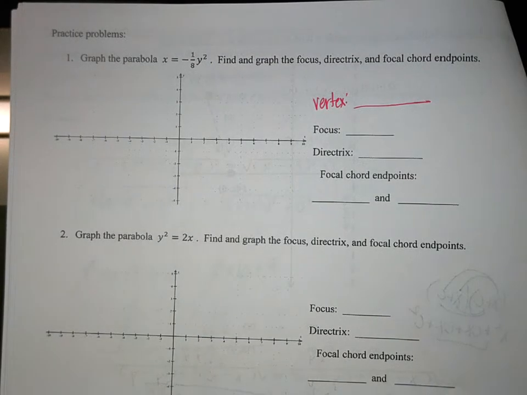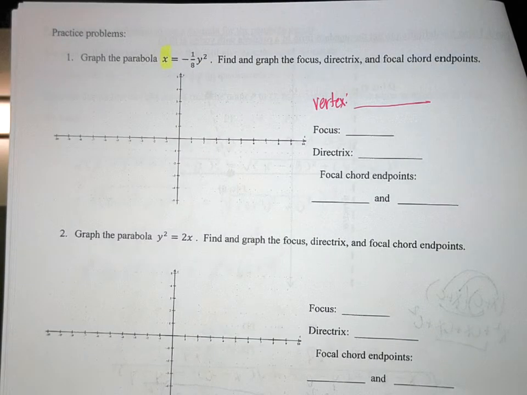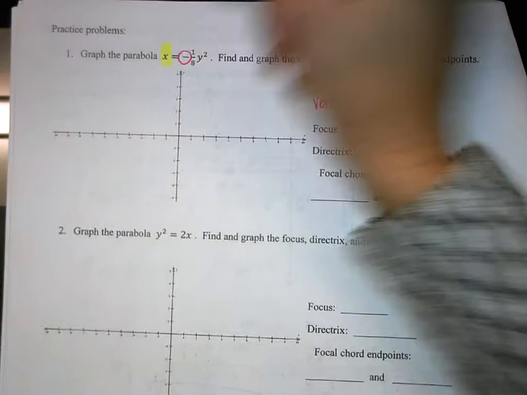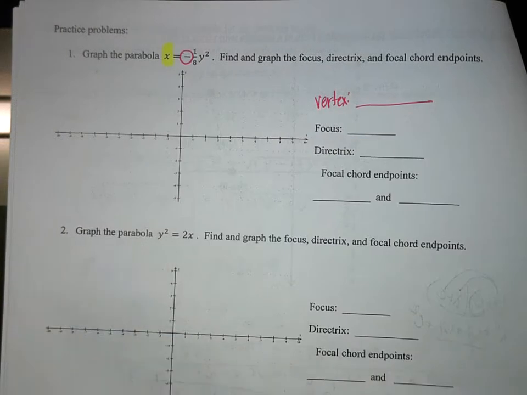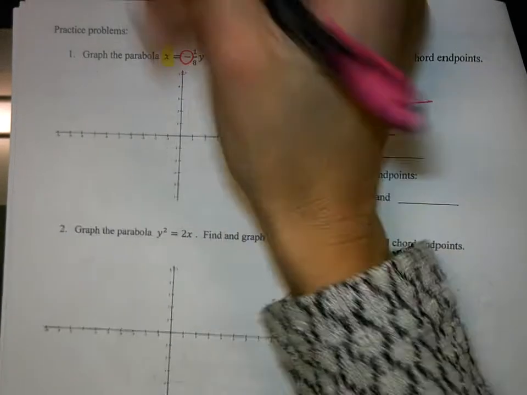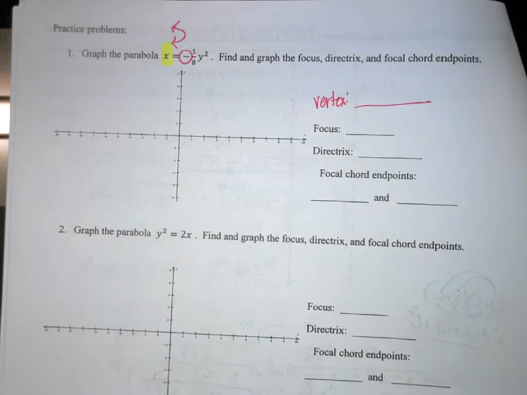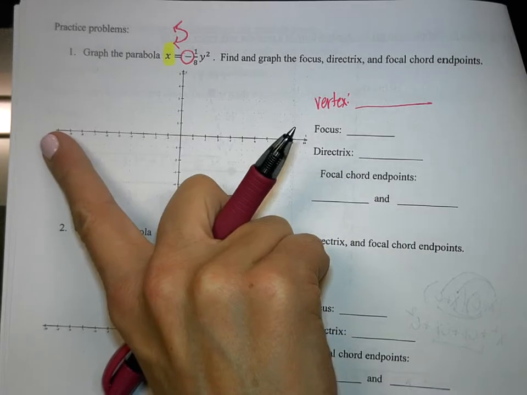First of all, another thing is that because this is x equals, we know that it's going to curve along the x-axis, but we also need to pay attention to this sign right here. And if it's negative, which direction do you think the curve is going to go? To the left, because remember the x is going to curve with the x-axis, and so if it's negative, it's going to end up curving to the left. Just like if it was y equals a negative, it would curve down. All the negative values go to the left.